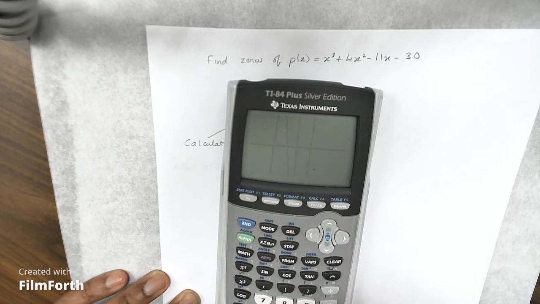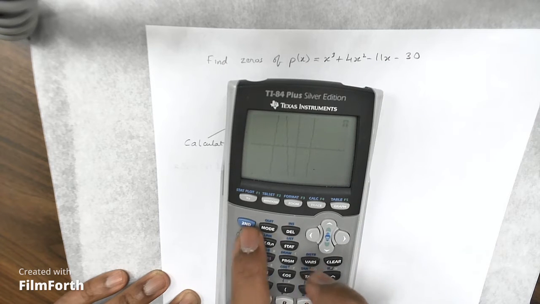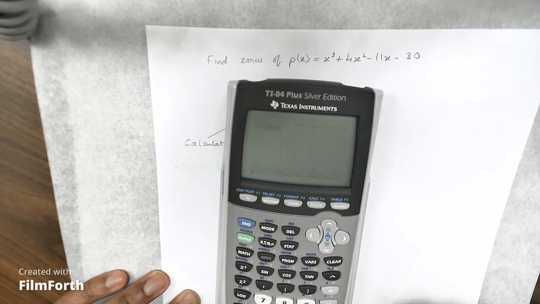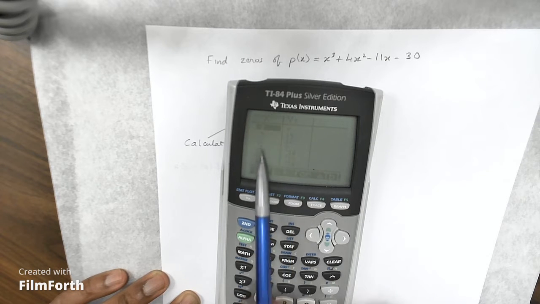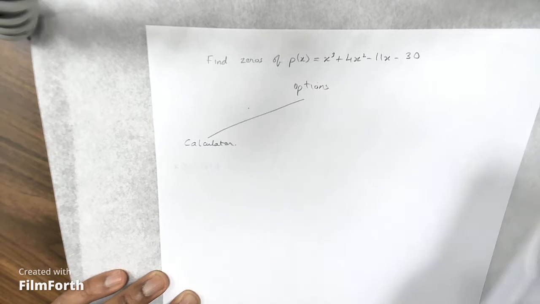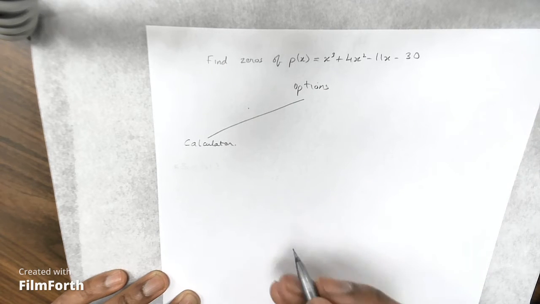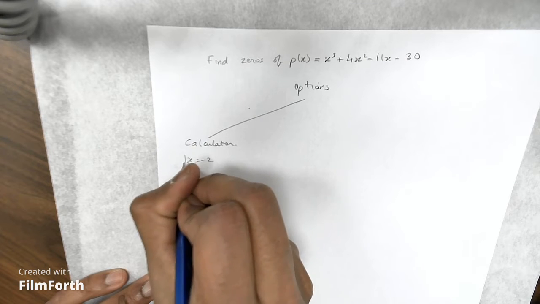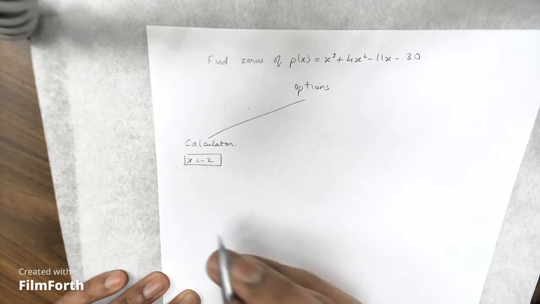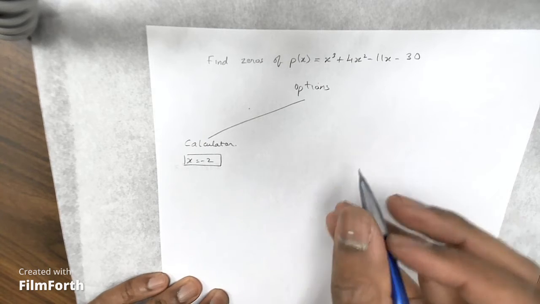Go to the table, second table, and look for the place where the output y1 is 0. So y1 is 0 when x is -2. You keep that as your note. I will come back to this later.